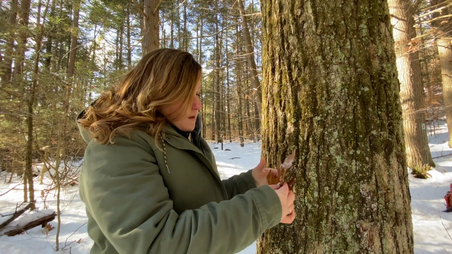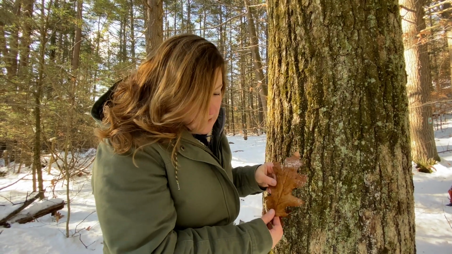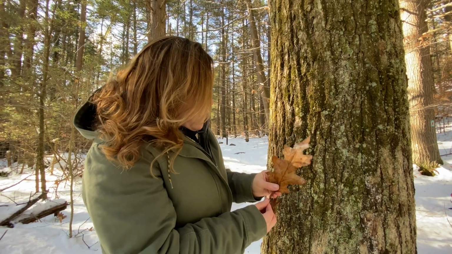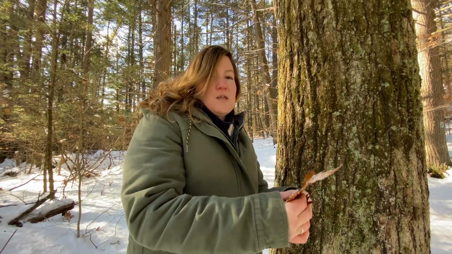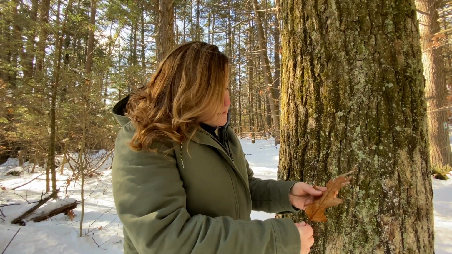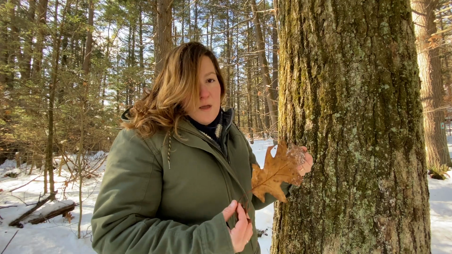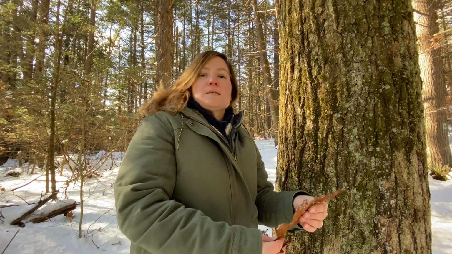And this big red oak leaf was probably off of a little oak sapling that's now buried in the snow. But what they do is they're trying to take advantage of every little sun fleck that they can possibly find. So these tiny little saplings will put off these big leaves in order to photosynthesize and grow as fast as they can.